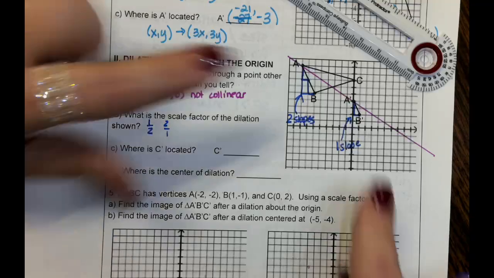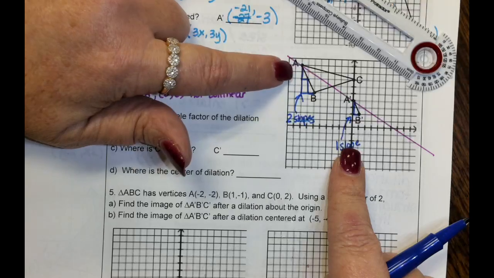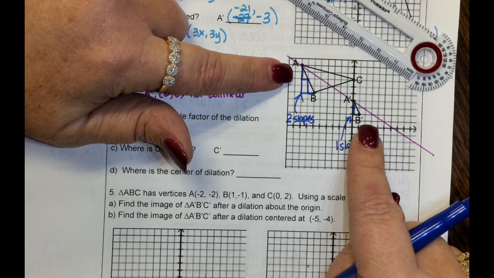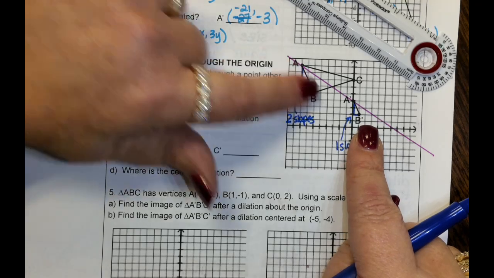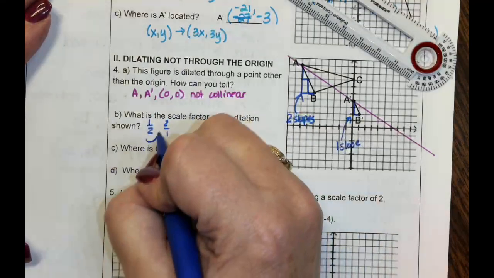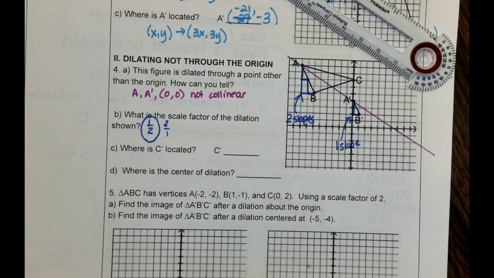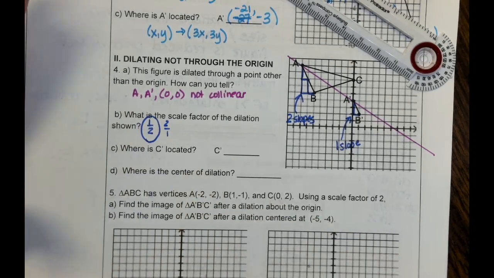So which one? Look, here's your pre-image. This is your original, right? And this A prime, B prime is your new. So it got smaller, evidently went from 2, went to 1. So it got smaller. So that means that 1/2 is my scale factor because the scale factor between 0 and 1 gets smaller. So where is C located?